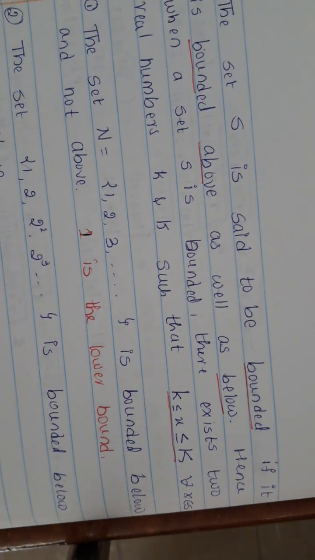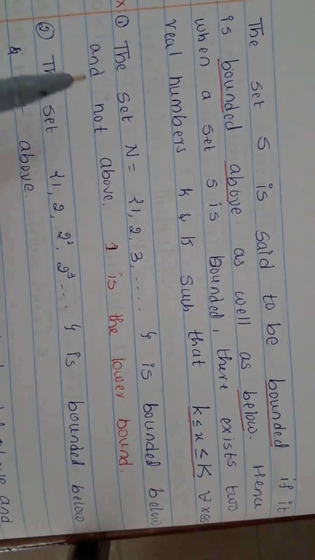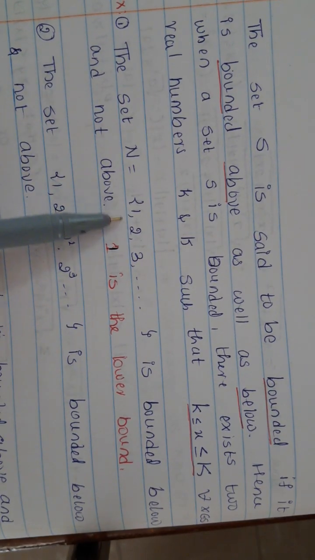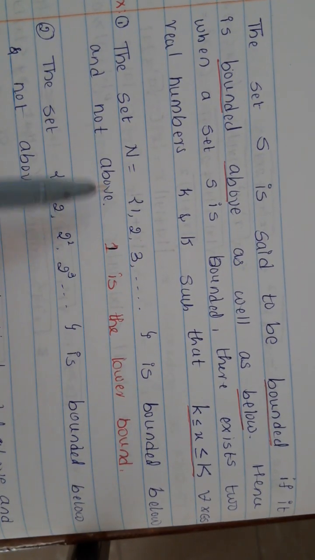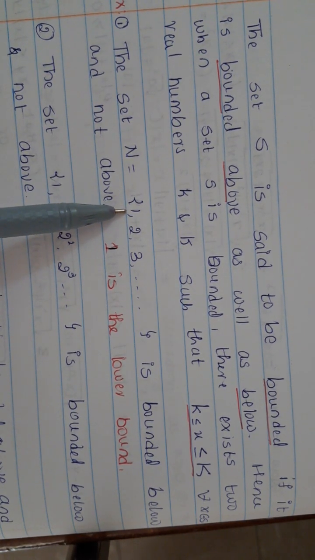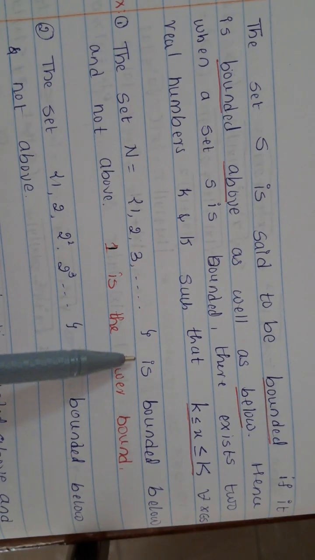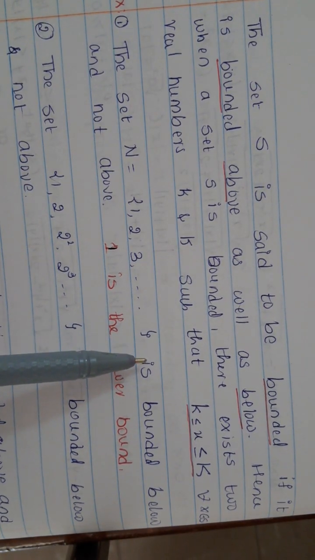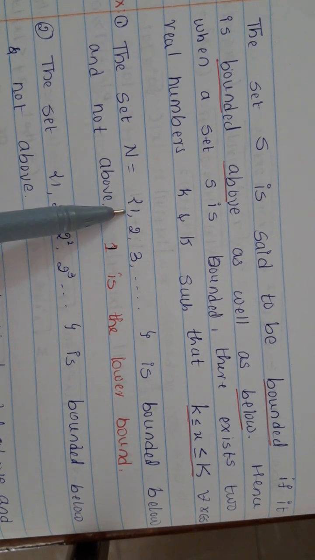Now let's see some examples. The set N, the natural number set, is bounded below. You can see there is a number 1 which is less than or equal to each and every element. You take 100, 1000, whatever number you quote, that will be greater than or equal to 1.